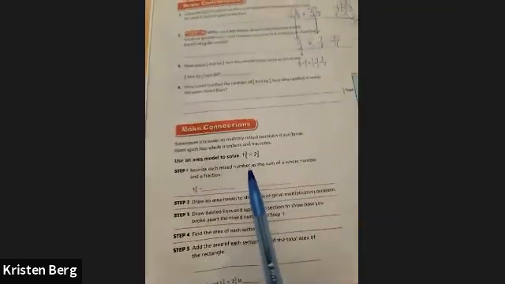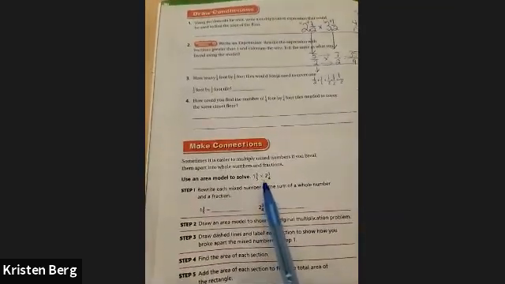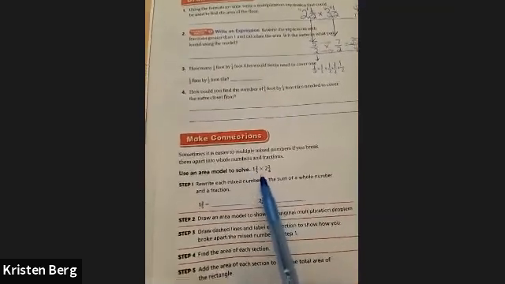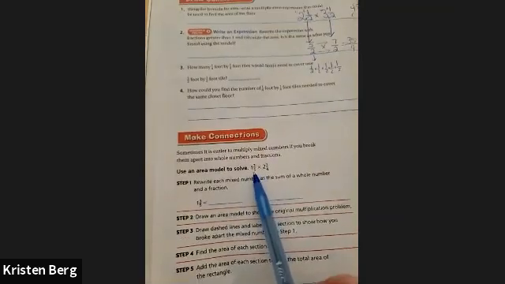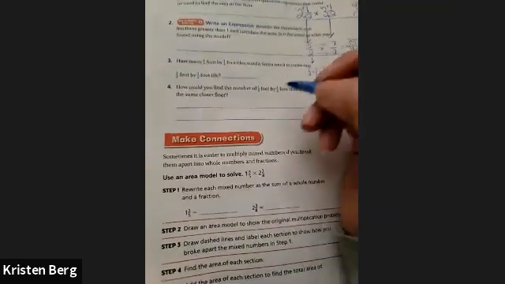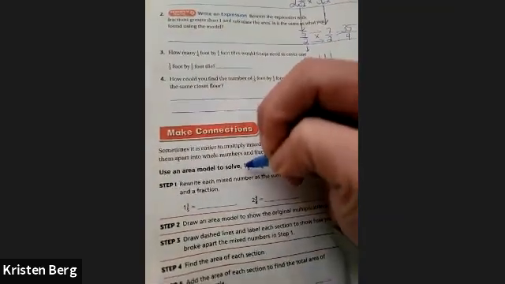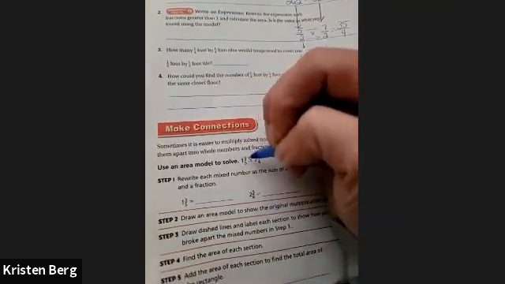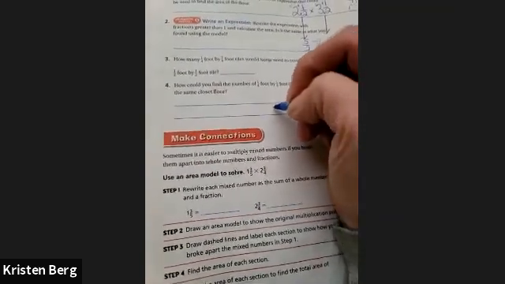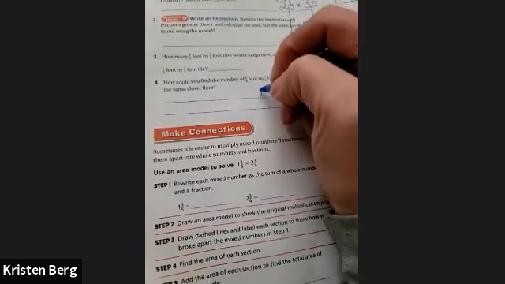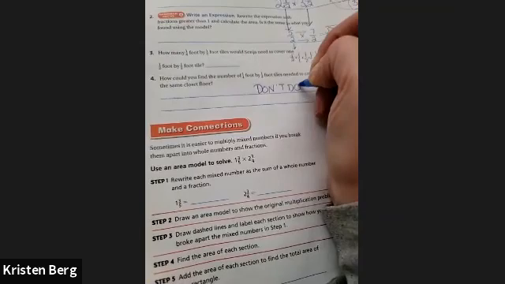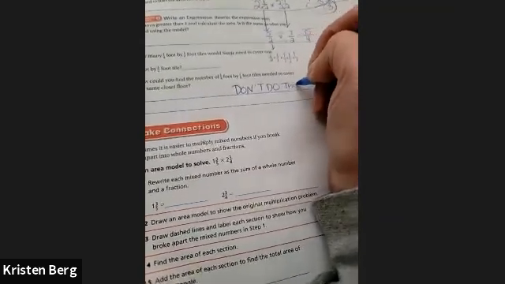Now, when it comes back to doing this the normal way, to multiply mixed numbers, a lot of people think, oh, this is so easy. All I got to do is do 1 times 2 and then 3/5 times 3/4. And that is very, very wrong. So I'm going to say, don't do this.